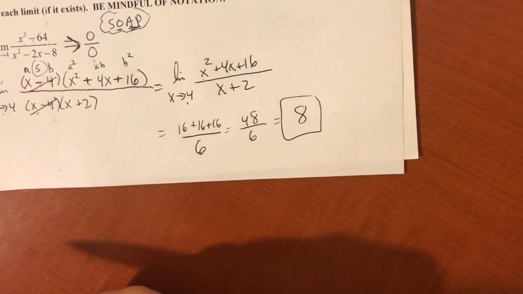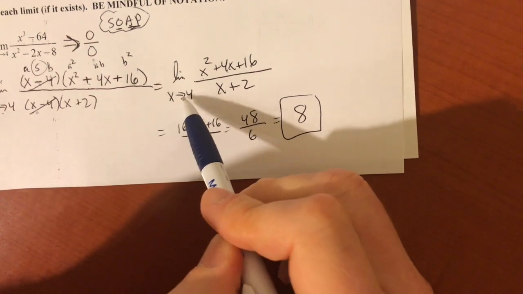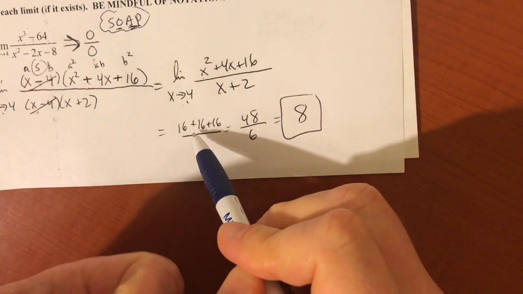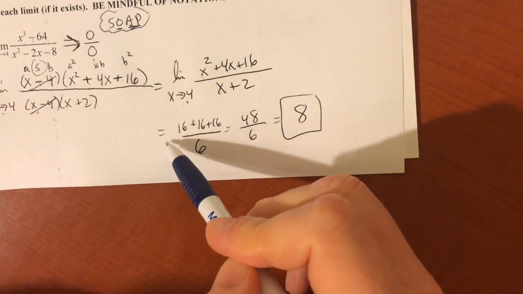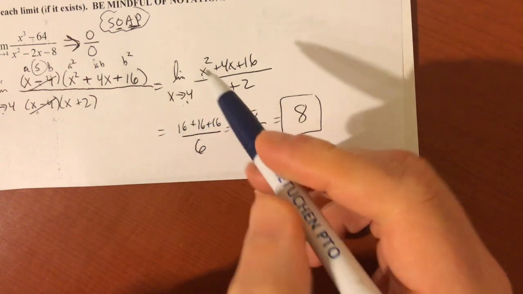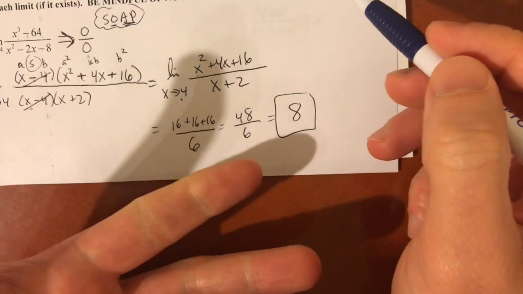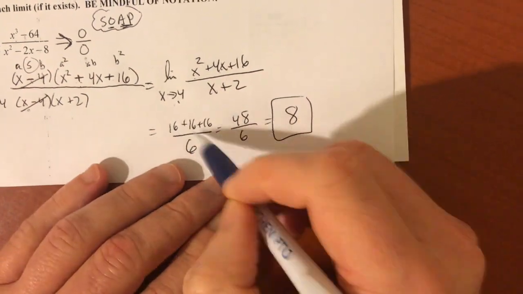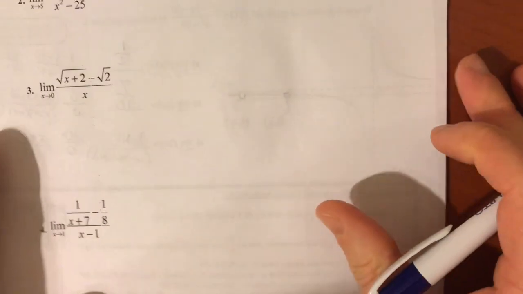A little bit about notation here. Notice that the limit as x approaches 4 stays out in front until you've plugged in 4. Once you've plugged in 4, it's gone, because you're evaluating the limit at that point. Kind of like when you take the square root of something, the radical is now gone. So the limit is gone, and the answer is 8. So that's a pretty straightforward kind of example. Try to plug in, get 0 over 0, try to factor and cancel, and then plug the number in.